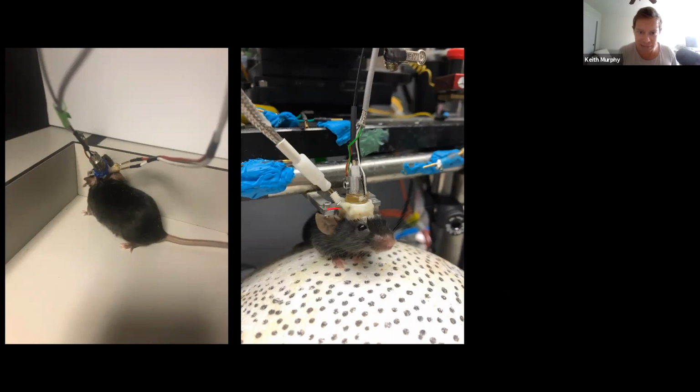So here is the head bar. You can actually screw them into a bracket, which is shown here. And then underneath the animal, you can put this styrofoam ball where we flow a little bit of air under the ball so it freely spins under the animal, and the animal can run on the ball as if it's sort of freely behaving. So you can see the animal's comfortable, and still all of our recording equipment is now unconstrained.